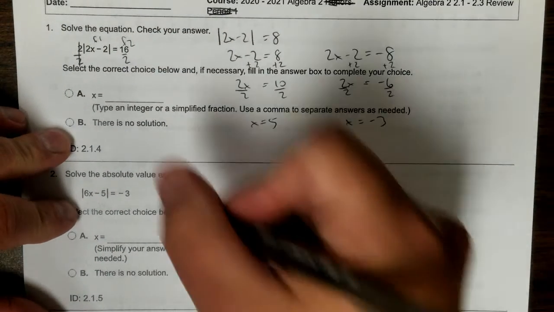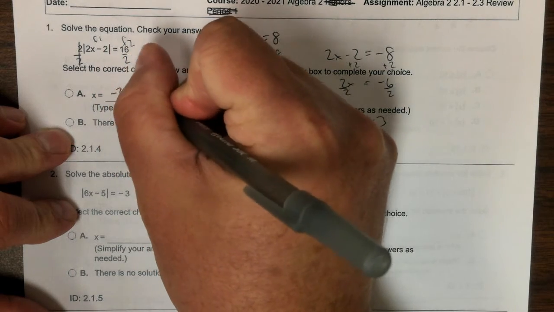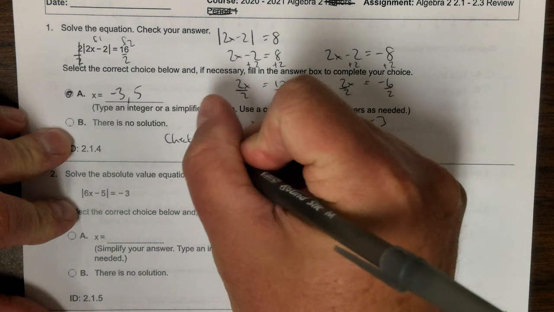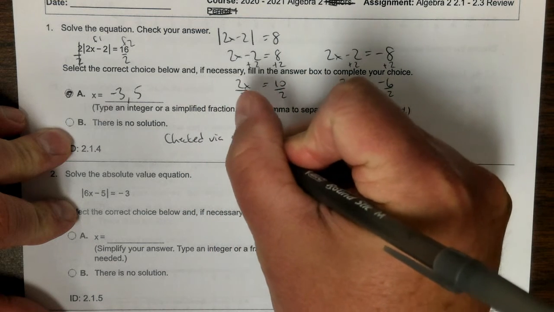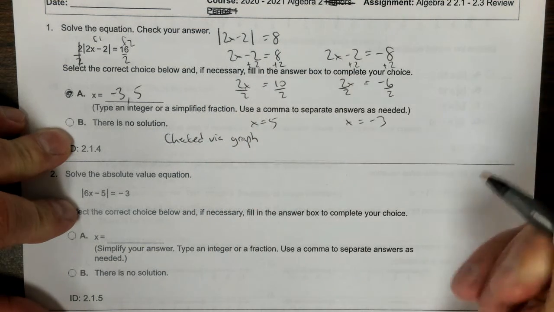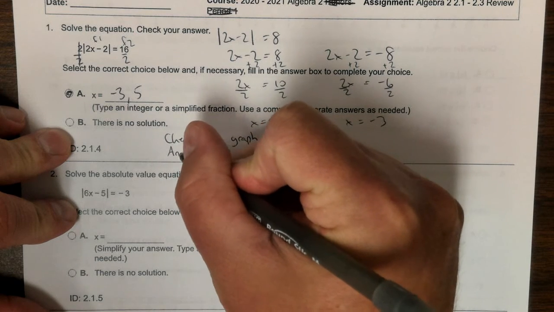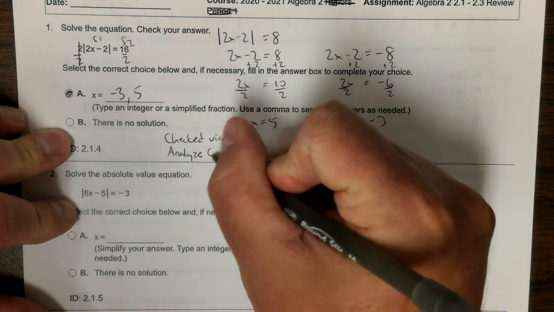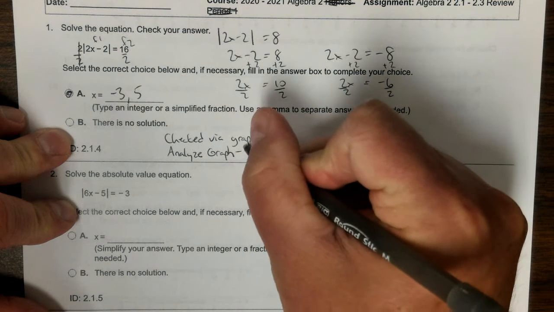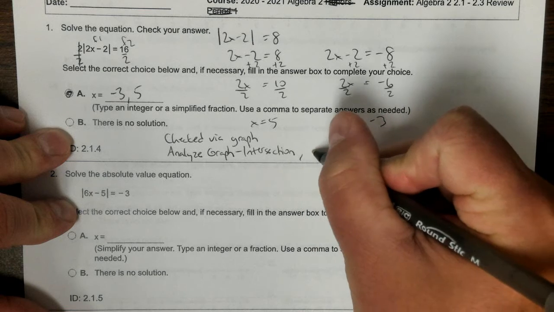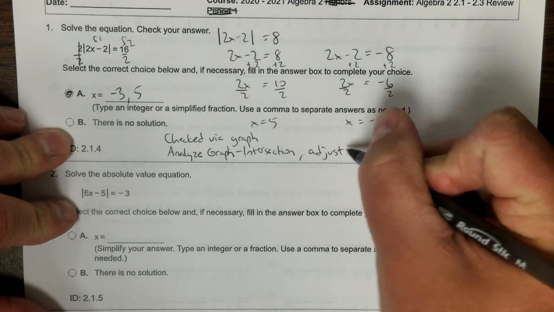So both of these are answers. So I checked via the graph. And what I did was I used analyze graph, intersection, and adjust my window.